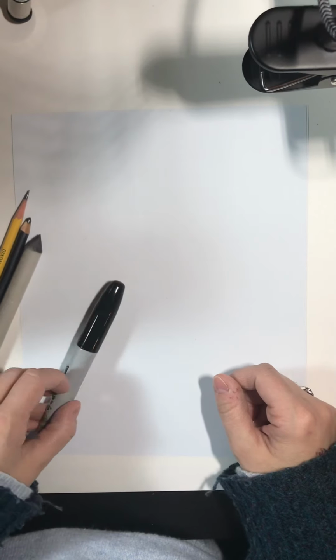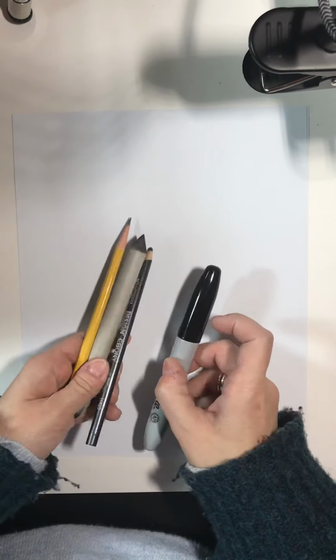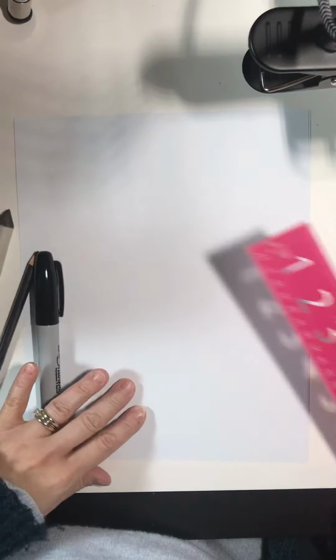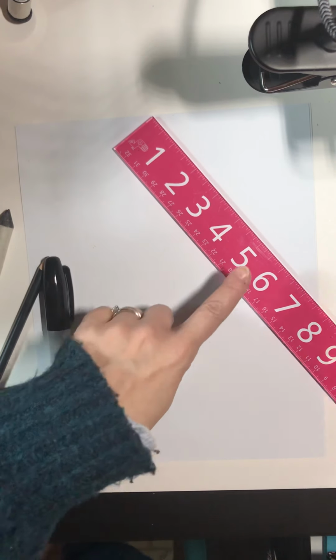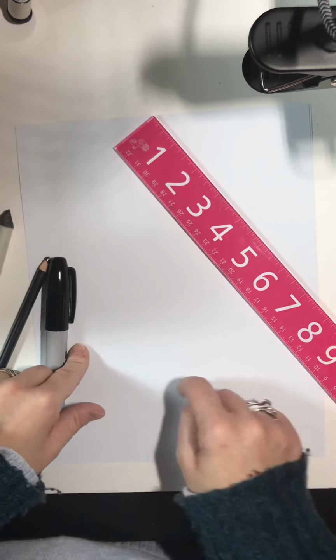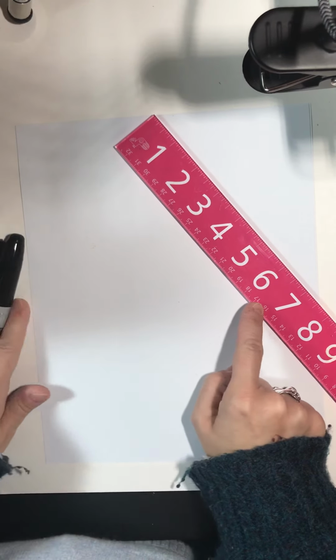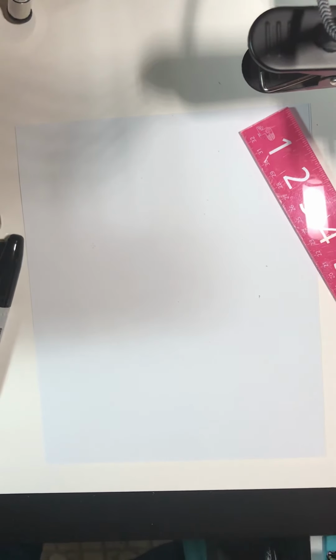And I'm going to draw mine in marker so that you can see it, but remember you'll be drawing yours in pencil. I also have a straight edge, a ruler. This is optional for you. Because this is practice, it's okay to just hand draw it, but if you choose to do this one for your final project, then you would want to use a straight edge.